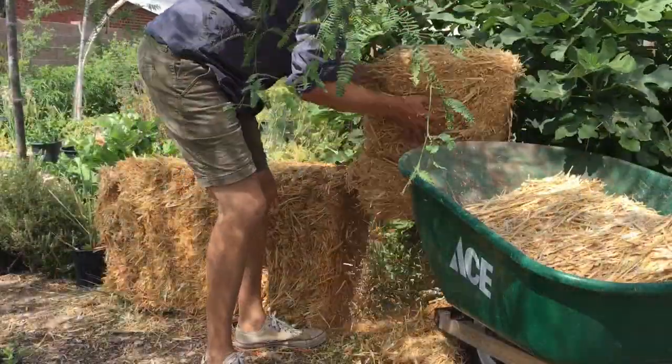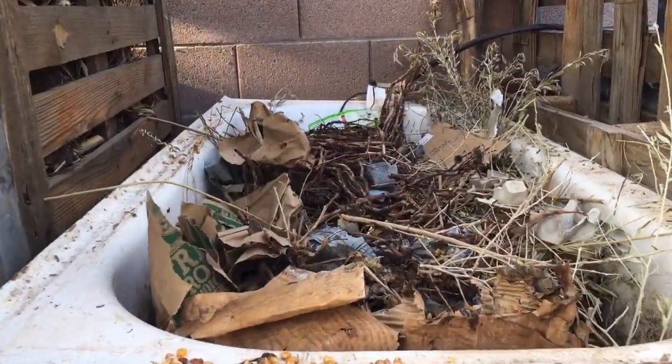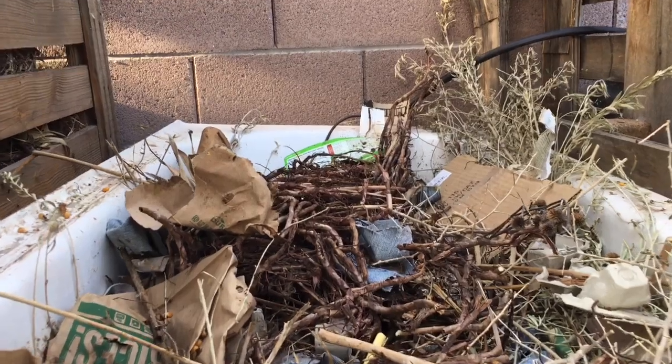This decomposing organic material is also referred to as mulch. Mulch can be made out of any natural material, including cardboard, paper, and shredded cotton clothing.